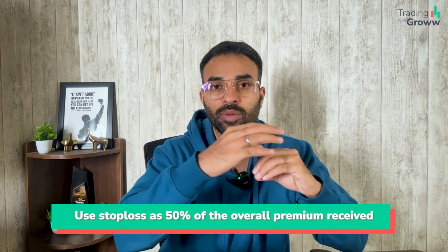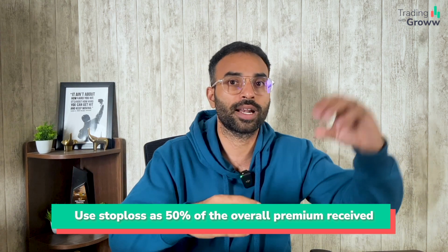For example, say you have shorted a call option at 50 rupees and a put option at 50 rupees. So altogether the premium is 100 rupees. The stop loss has to be 50% of this overall premium, which is 150. So when 150 is crossed, you exit both the call option leg and the put option leg with a loss. So that's all. Overall, this strategy has given almost 45% of overall returns for the last 8 months alone, with an overall drawdown of around just 8,000 rupees. So this is strategy 1.